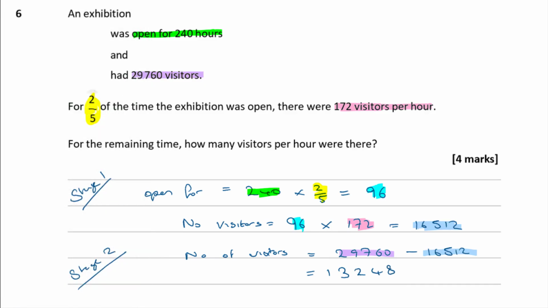So then what's the rate of visitors per hour? Well, that's going to be the total number of visitors divided by the total number of hours. Okay, so how many hours were there now? We've already accounted for 96 hours, haven't we? So what is 240 minus 96?